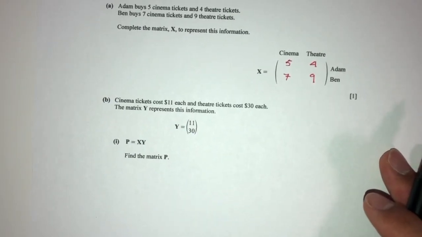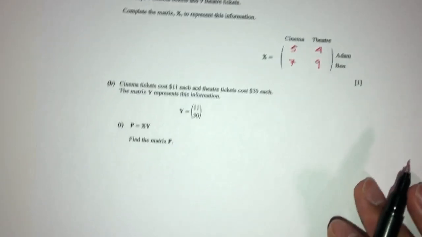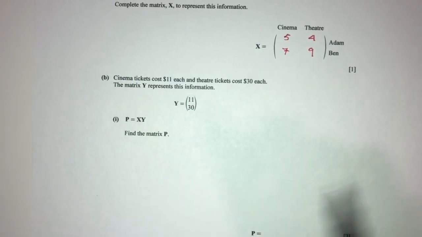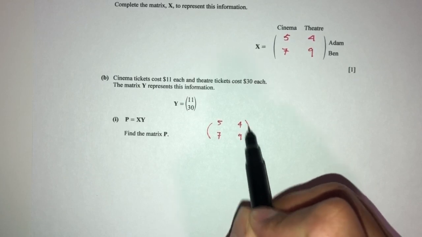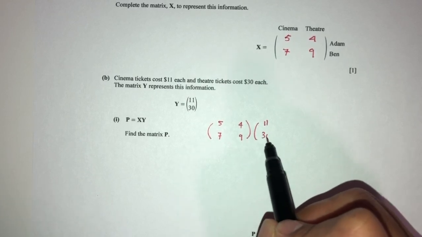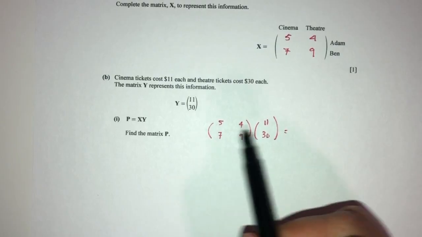Now for part B, we know the tickets for cinema cost $11 and the theater costs $30. So y is given to you. We have to find p. So p is x times y. X is 5, 7, 4, 9 times y. Y is 11, 30. So obviously we have to do rows by columns.